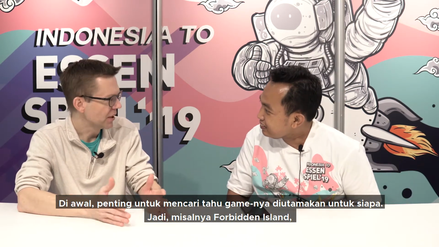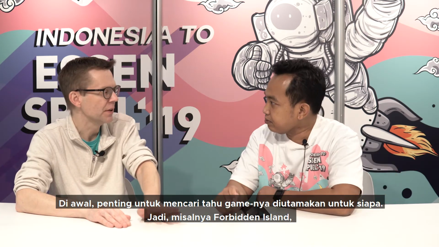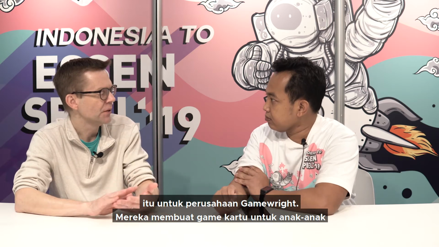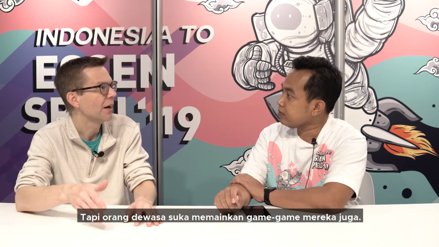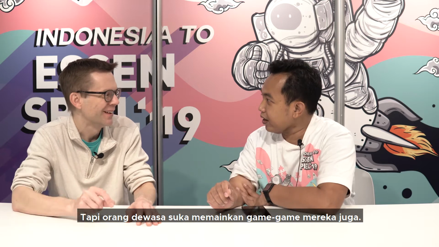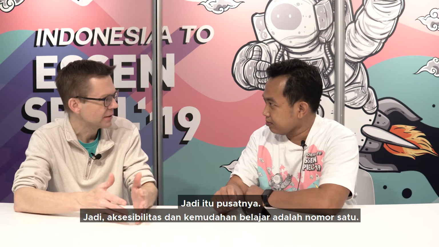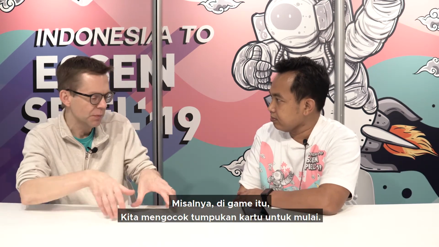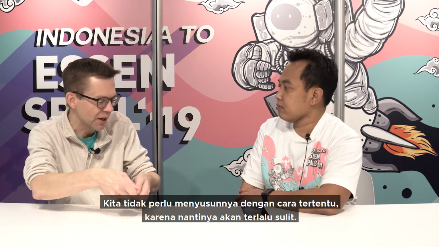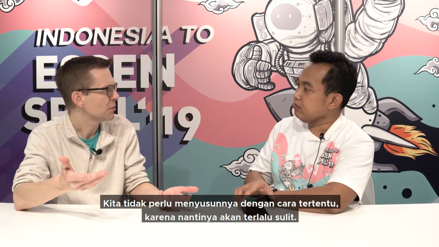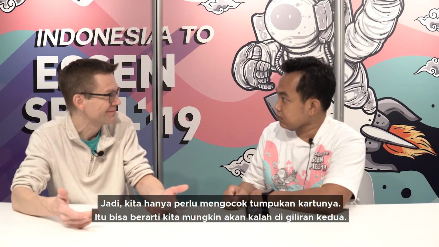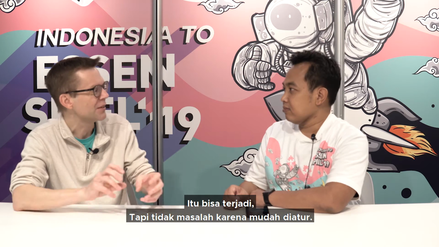Early on, it's about identifying who the game is for primarily. So for Forbidden Island specifically, that was for the company Gamewright, and they do card games for kids that grown-ups enjoy playing as well. So accessibility and ease of learning was number one. For example, in that game, you just shuffle the deck to begin the game. You don't have to assemble it a certain way because it'd be too hard. Now that might mean you might lose the game on your second turn. It can happen, but that was okay because it was simple to set up.